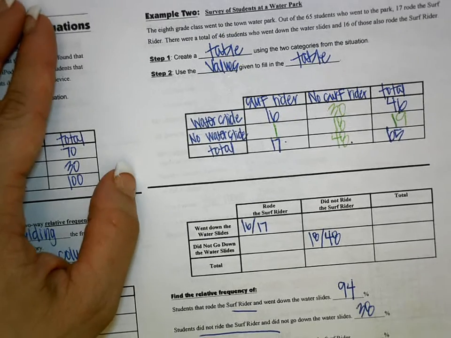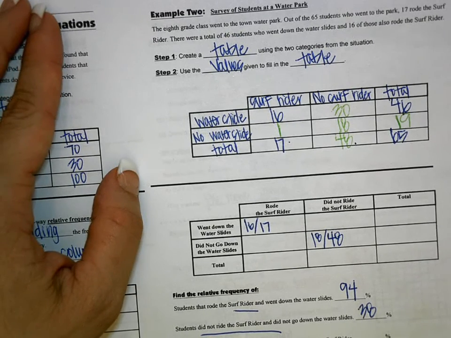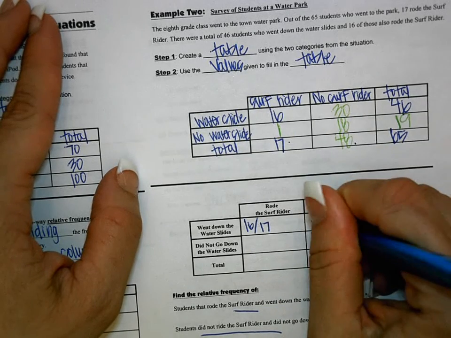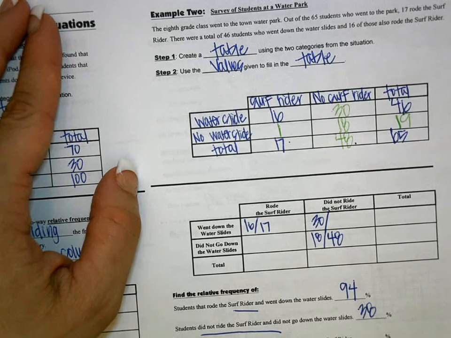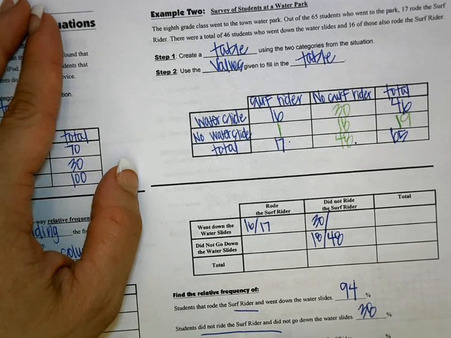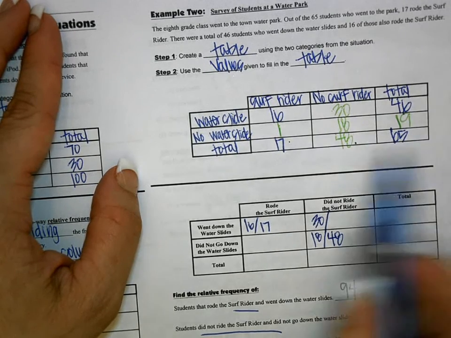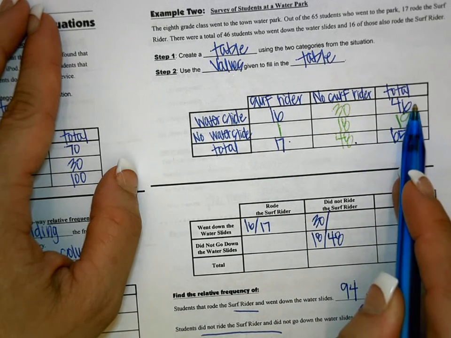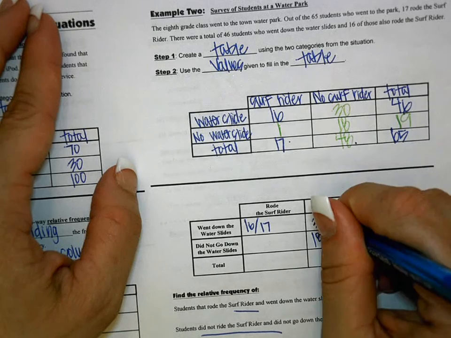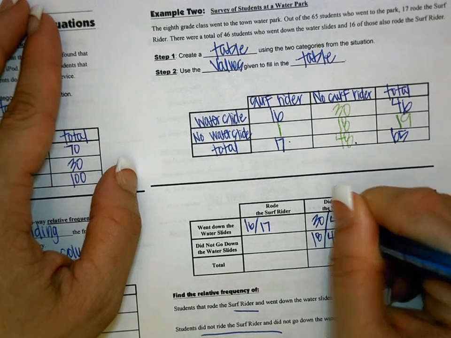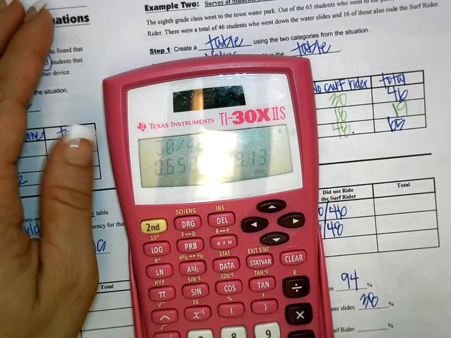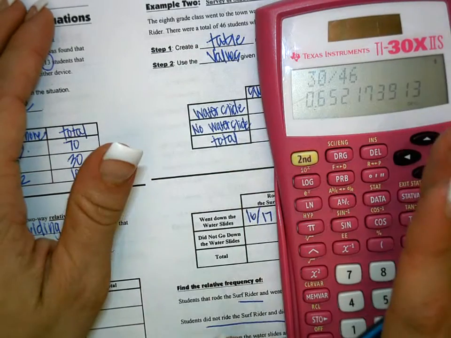Students that went down the water slides and did not ride the Surf Rider is 30. What are we dividing by? Students that went down the water slides is a total of how many people went down the water slides? 46. Okay, so 30 divided by 46 gives you 65%.